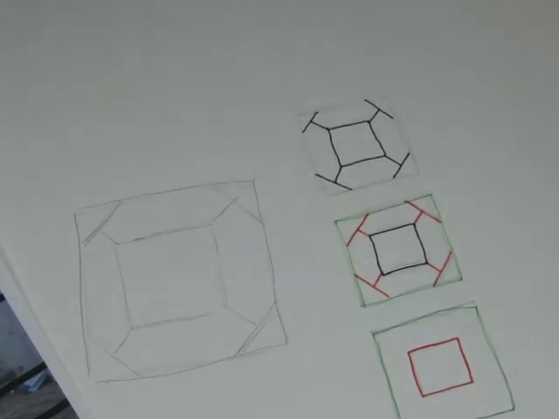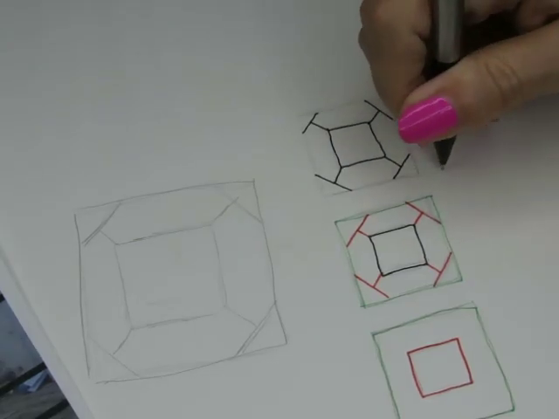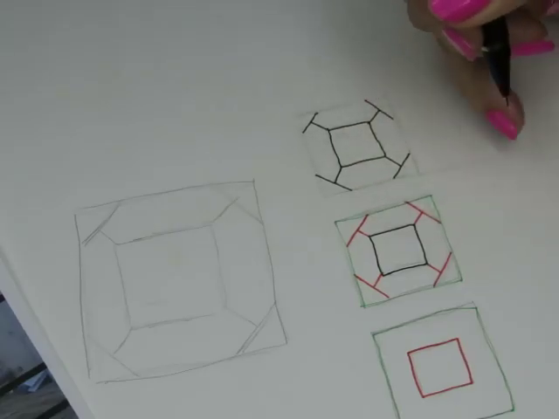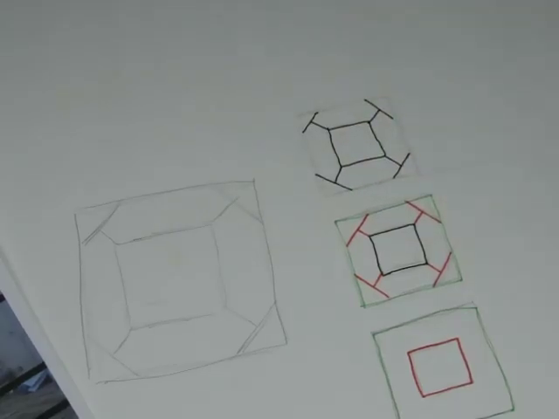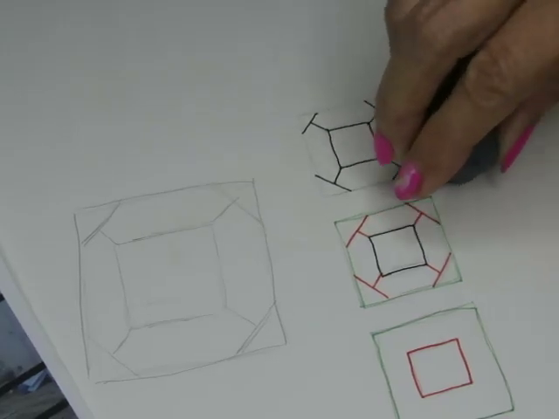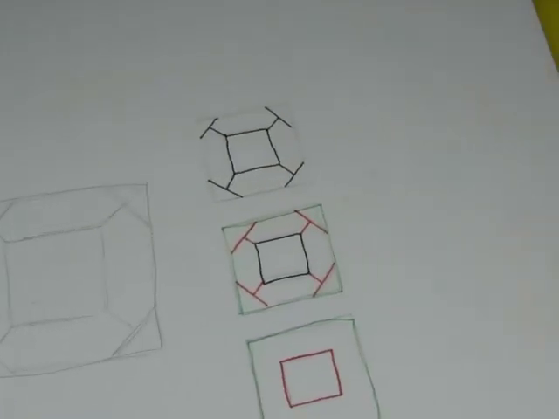Like that. Because then if you put 4 of them together, oops, I don't want to do it there. Don't want to do it there. Let's do my artwork down here.